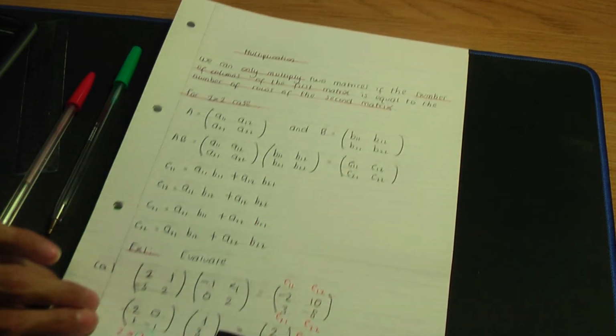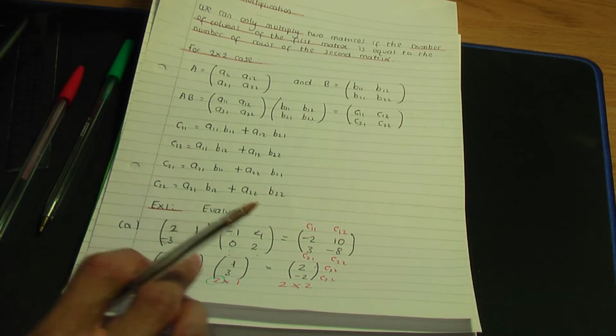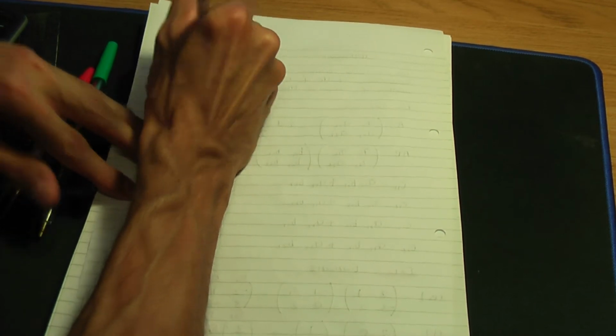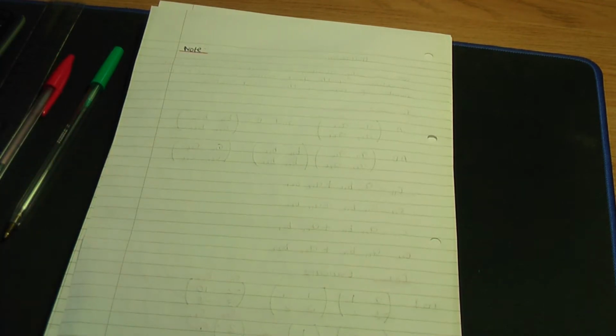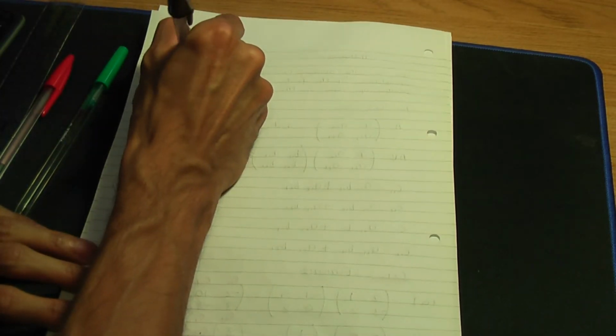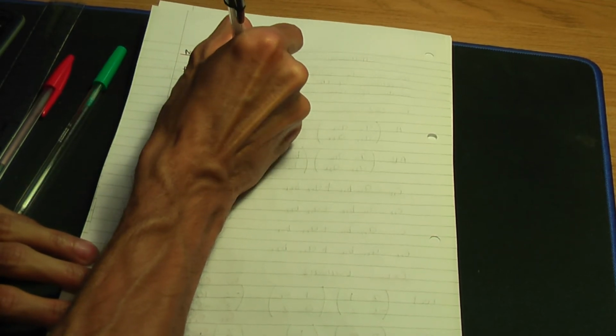So there you have it. Here are the examples, and here's the rule for multiplication. Now, let me also add this. Let me continue on the reverse and make a note. In most cases in matrices, calculating AB doesn't necessarily equal the result of calculating BA.